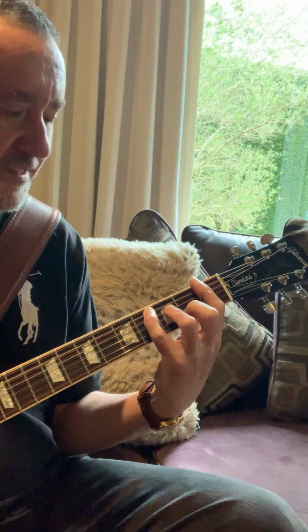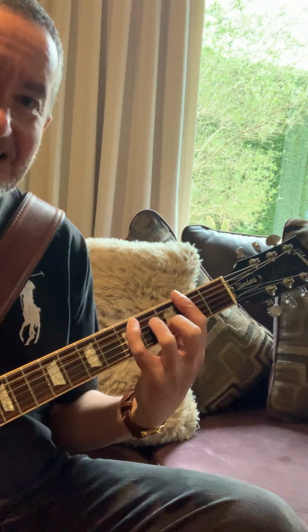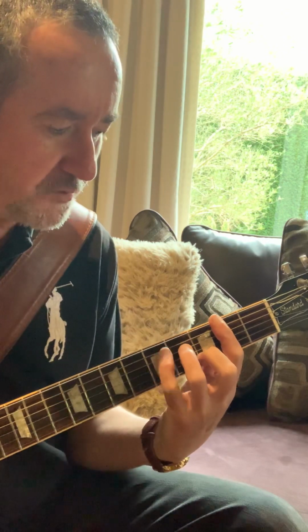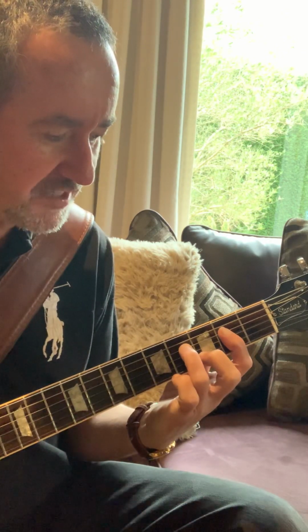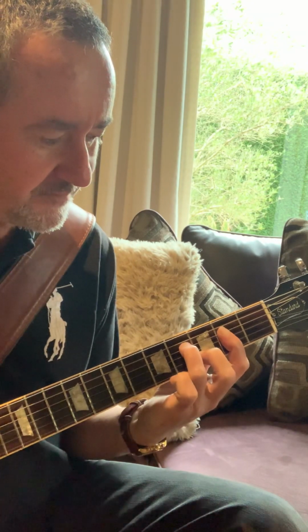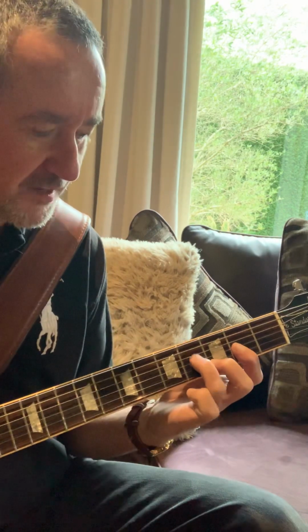Therefore, C sharp, D. Now that can be quite a popular chord, but I'm playing the six-string version of D. What's very popular is to play a D chord as a 4-string version, but with F sharp.